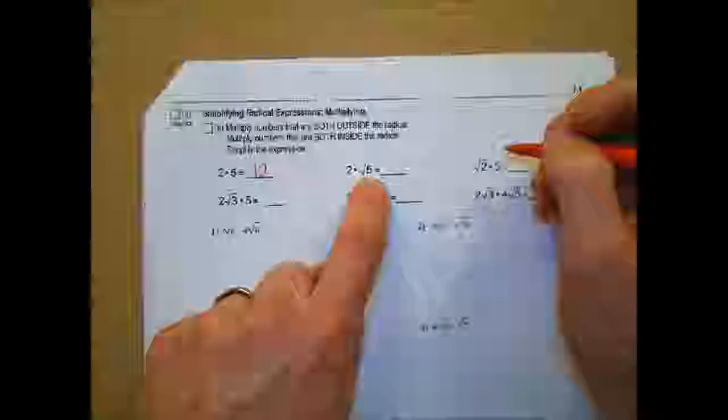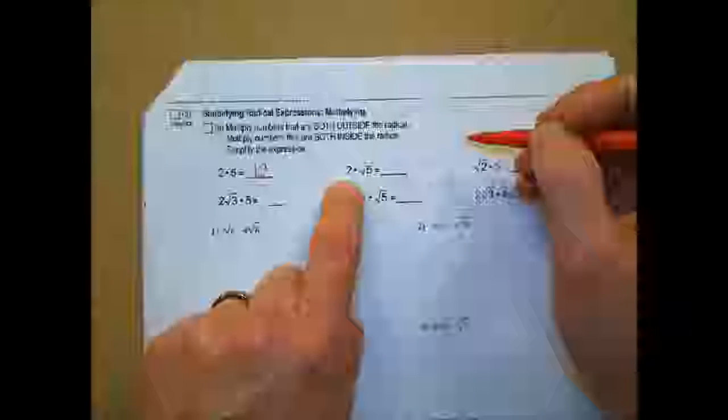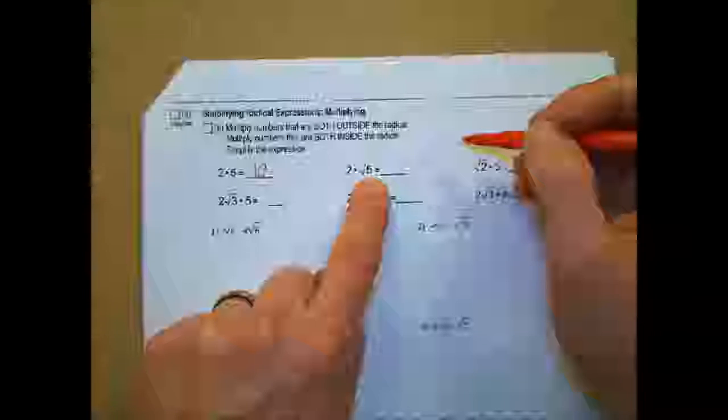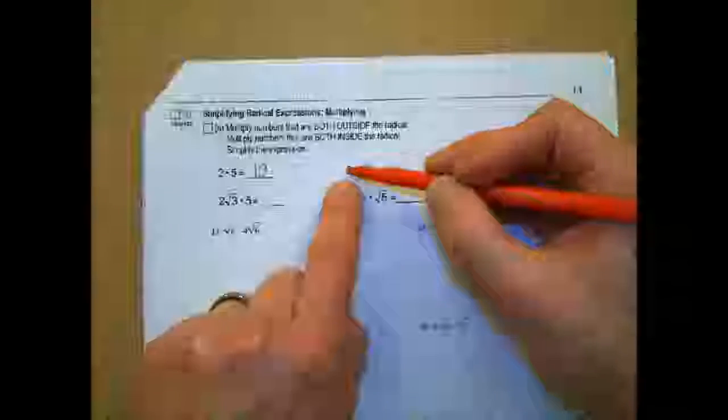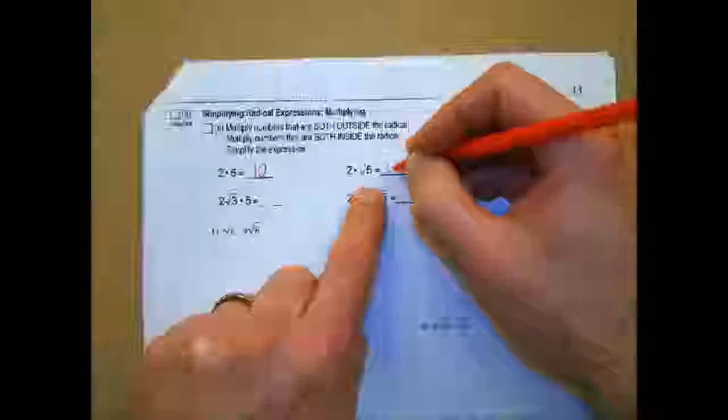Okay, 2 times root 5. Do we multiply the 2 and the 5 together here? Why not? The 2, is it underneath a square root? No. The 5 is underneath the square root. So we cannot multiply the 2 and the 5, because this is outside the square root and this is inside the square root. So we leave it as 2 square root of 5 like that.